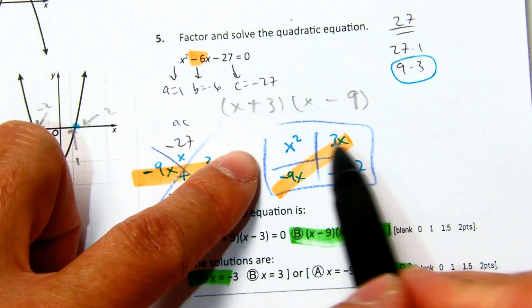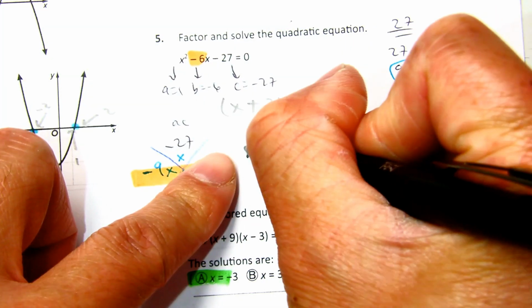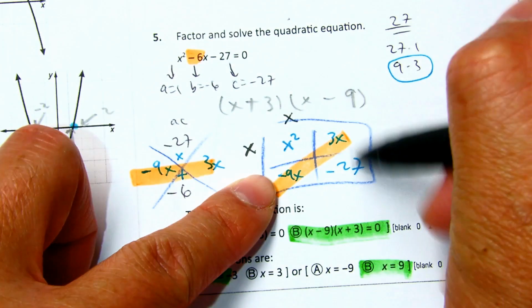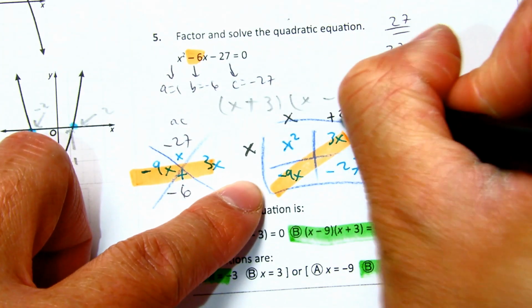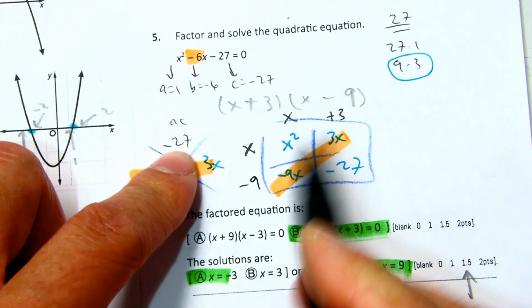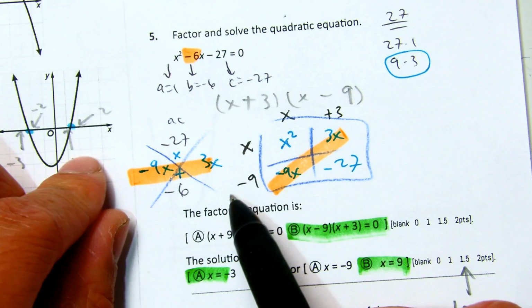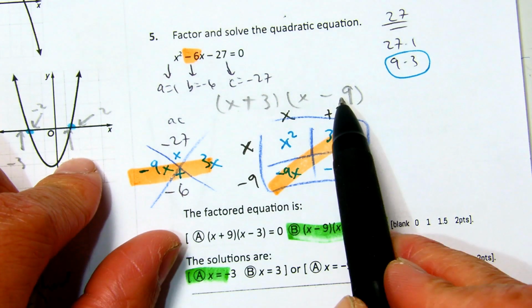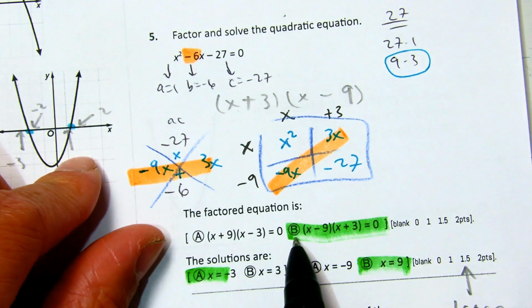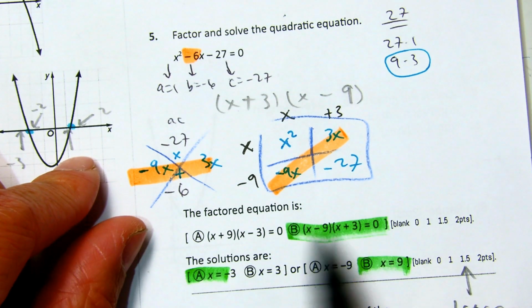So over here they have an x, positive 3, and negative 9. The outside is my answers, x plus 3, x minus 9 for factoring. That would be choice B. So this is going to be 2 points or nothing.